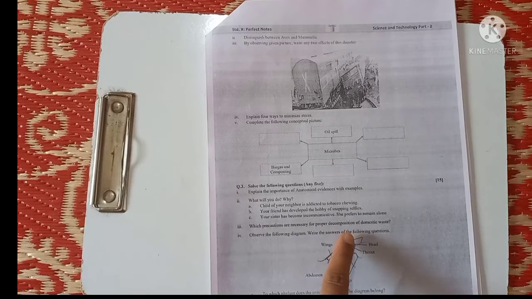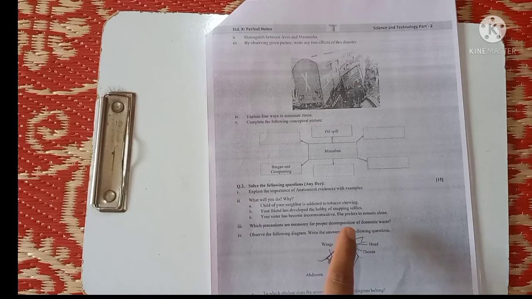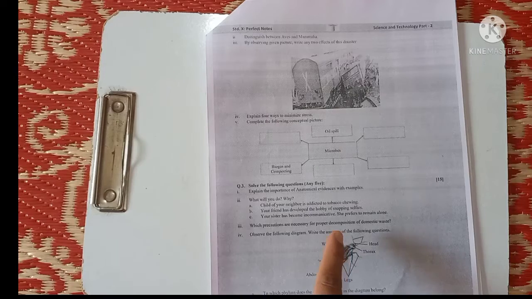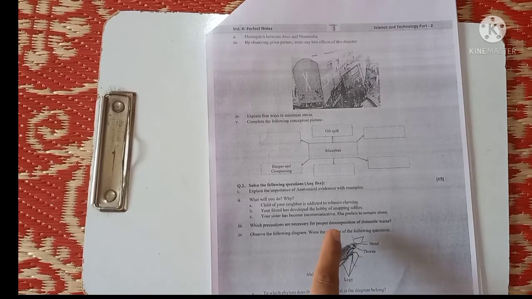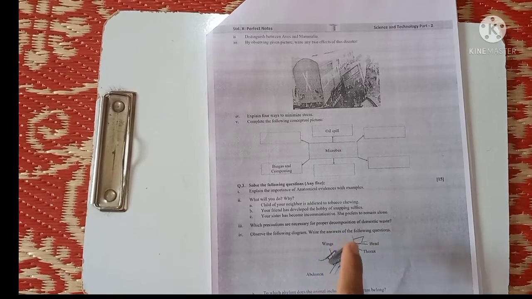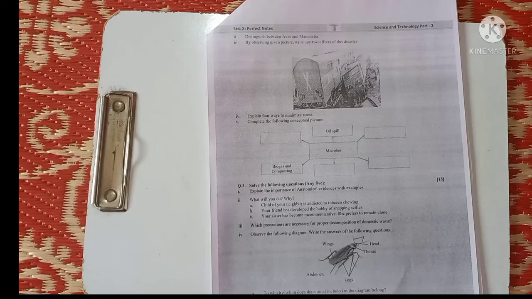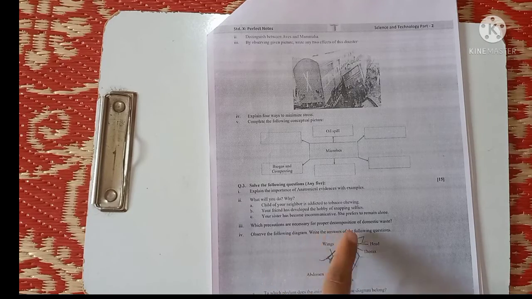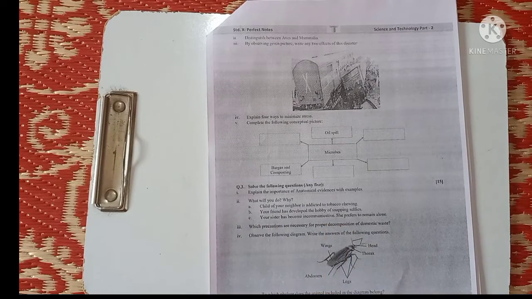When decomposition of domestic waste does not happen, a lot of waste increases on earth and it causes a bad effect on human life and on other animals and plants also. So what precautions we have to take, write more points on this.